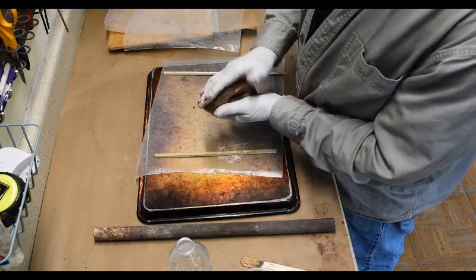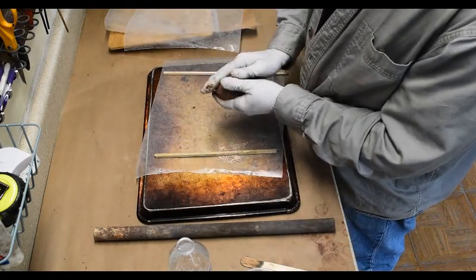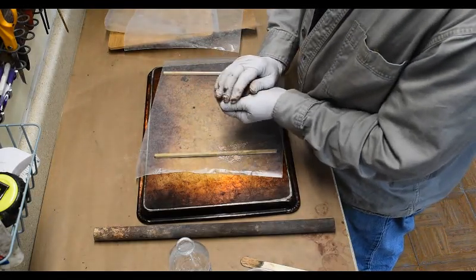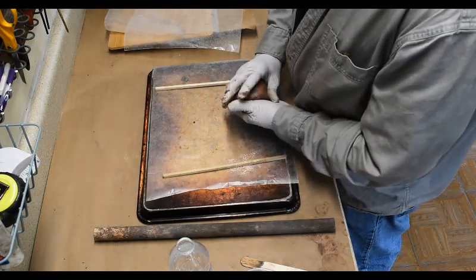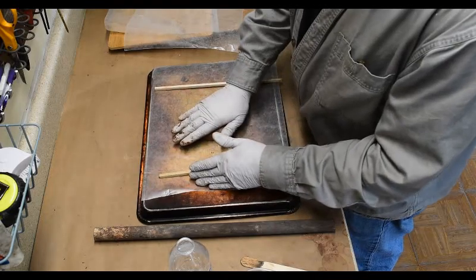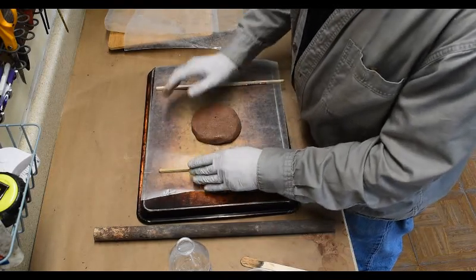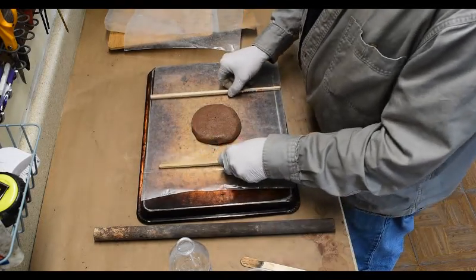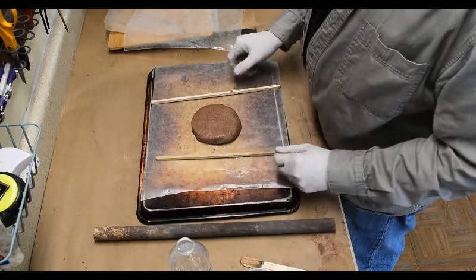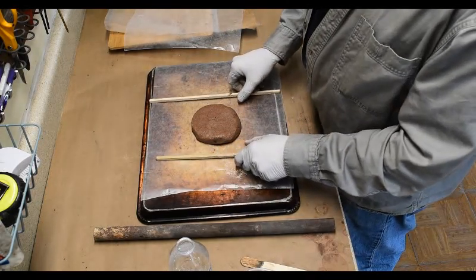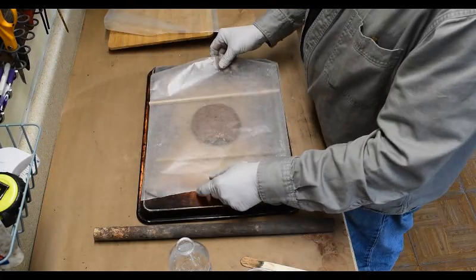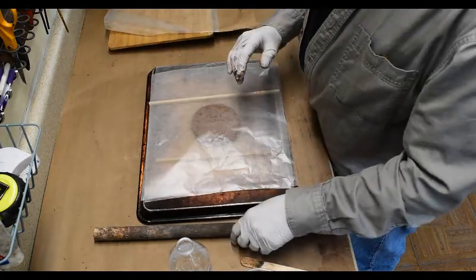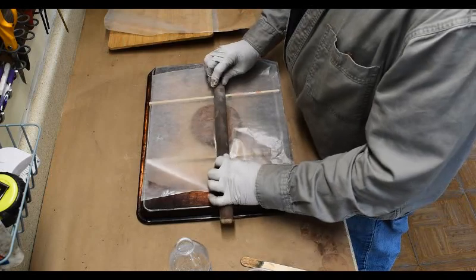Okay, so I've got it to a consistency that I like, and what we're going to do is put it on a piece of wax paper, and you can mash it out a little bit by hand if you like. We're going to put little spacer bars to help us gauge the thickness of it, and these, like I said, are 1/4 inch. And we're going to lay a piece of wax paper on top, and we're going to roll this out.